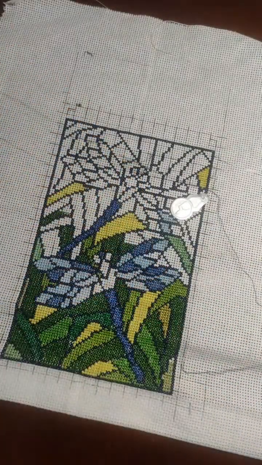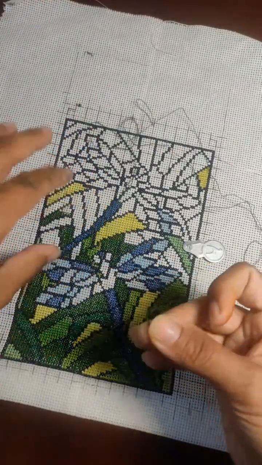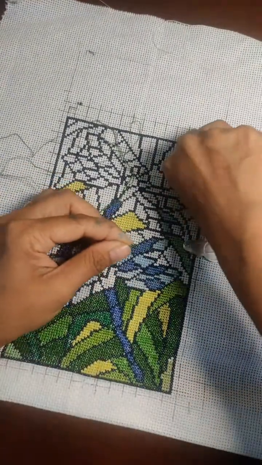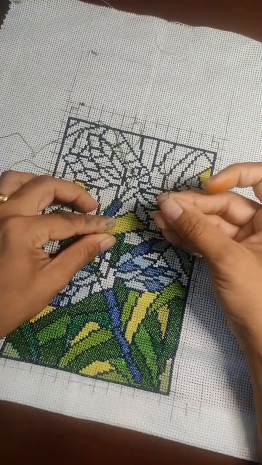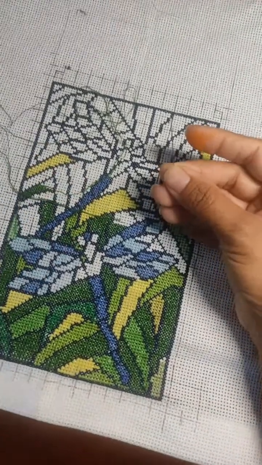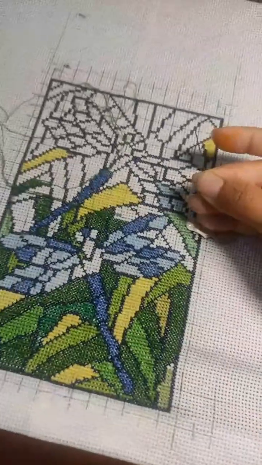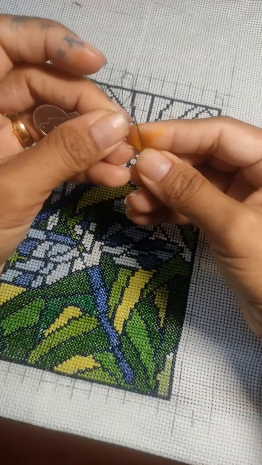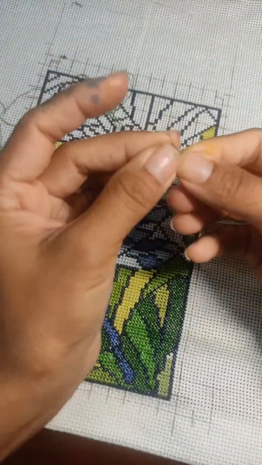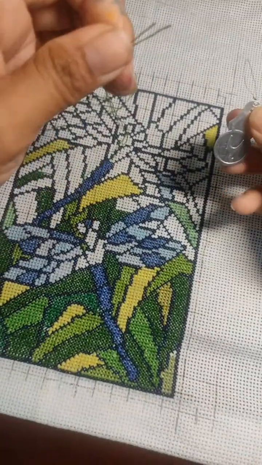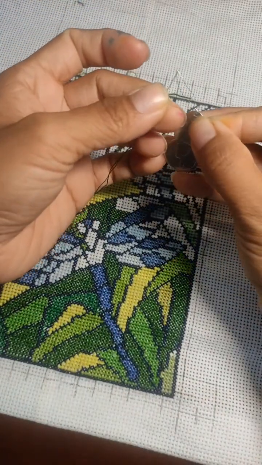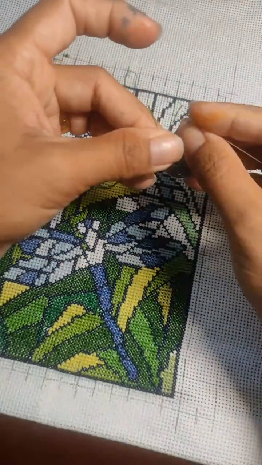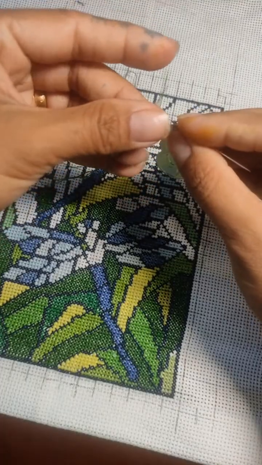So I always demonstrate the loop start method. This is a long strand. Keep the two ends together. Take the thread. Hope you can see; I'll zoom in. Take the needle, use a needle threader and place it through the loop. Once you are there, take the two ends and keep them here through the loop. It's always better to keep almost a 1-inch tail.